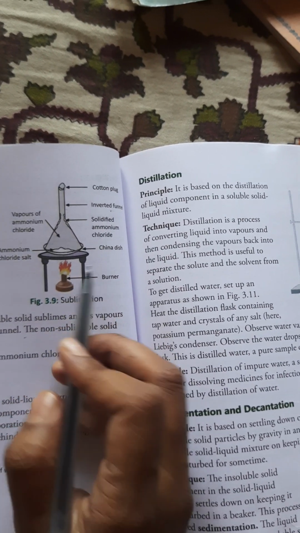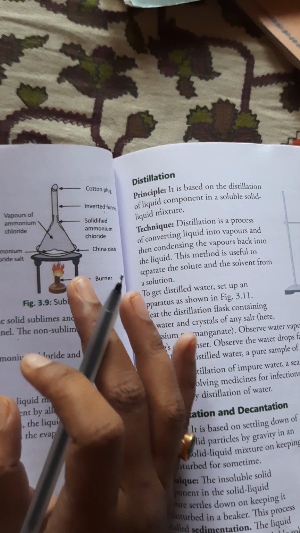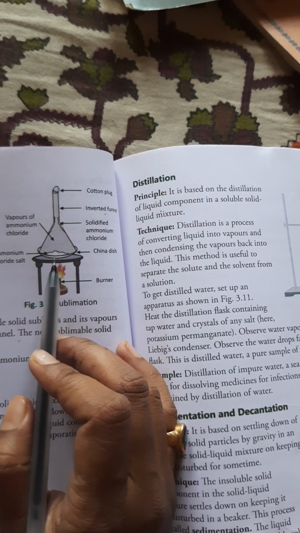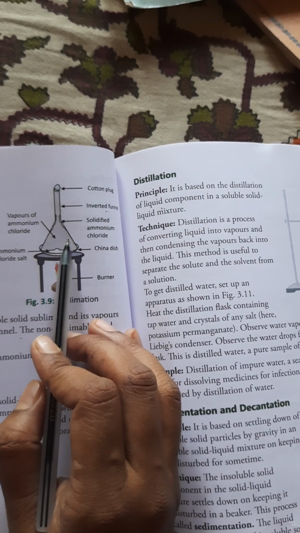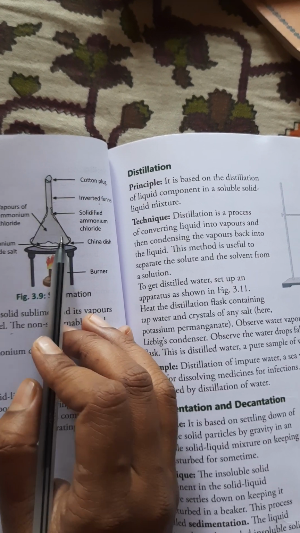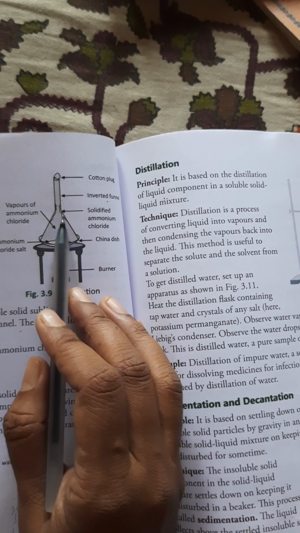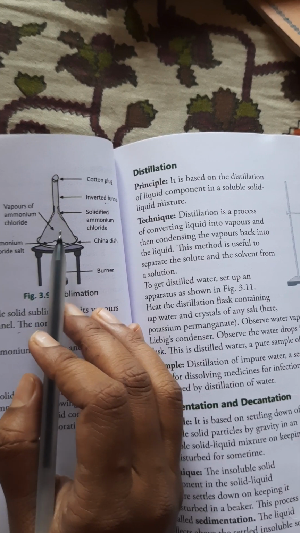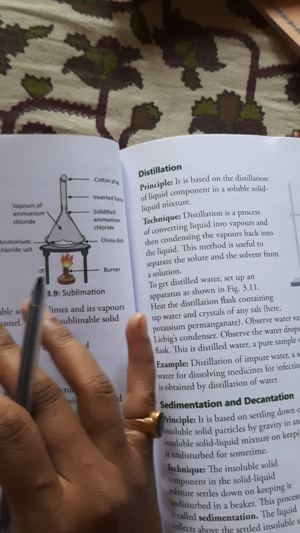After cooling, remove the solid NH4Cl, that means solid ammonium chloride, sticking on the walls of the glass funnel. Use a spatula and transfer this solid, which is stuck on the wall of the glass funnel, to another watch glass.